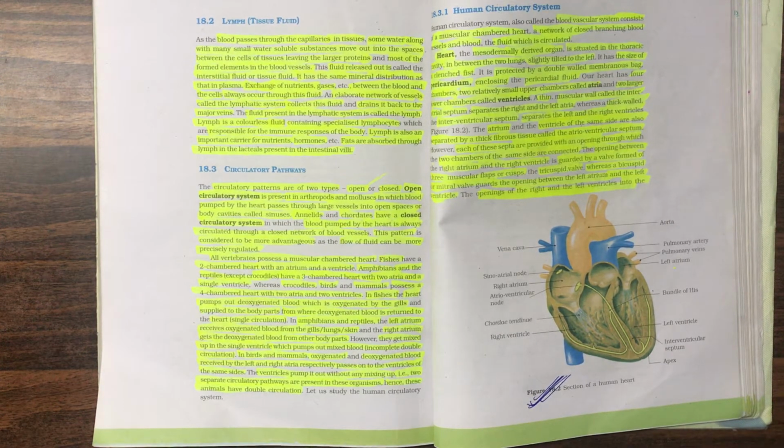Circulatory pathways. The circulatory patterns are of two types, open or closed. Open circulatory system is present in the arthropods and mollusks, in which blood pumped by the heart passes through large vessels into open spaces or body cavities called sinuses.